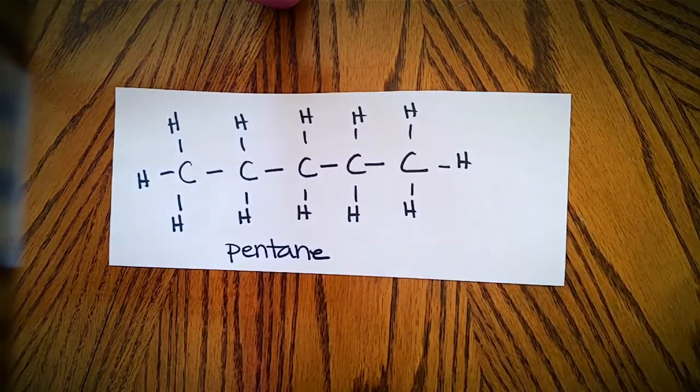Pentane, on the other hand, would be considered a normal alkane. Notice it's just one straight chain of carbons. There's no branches, there's no substituents hanging off of it. Again, ane comes from the fact that those carbons are connected with all single bonds, and the pent part is 5 carbons.